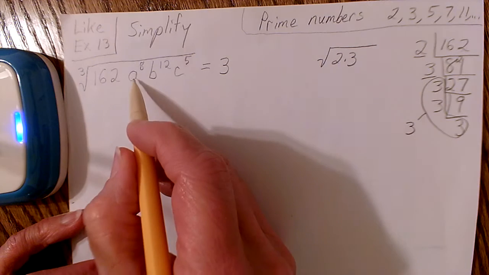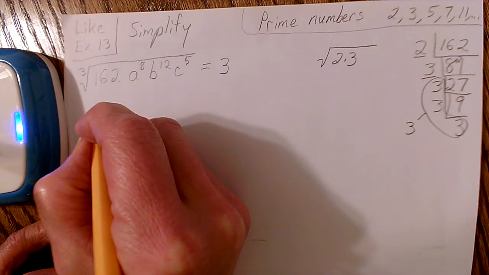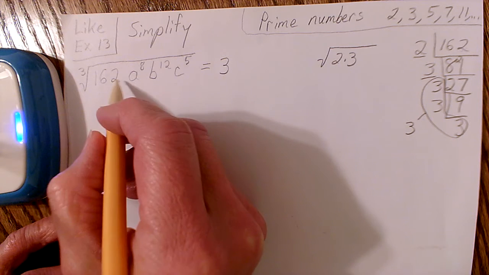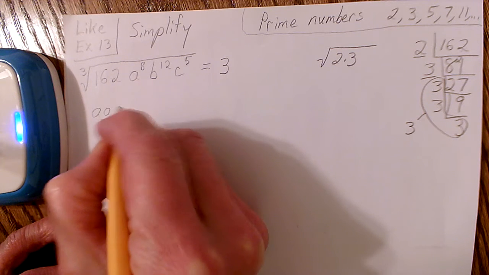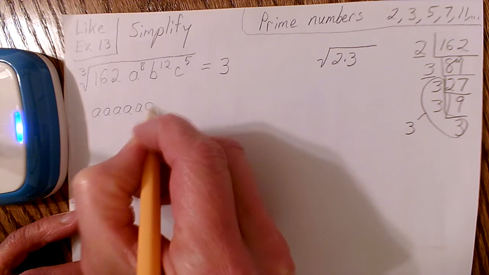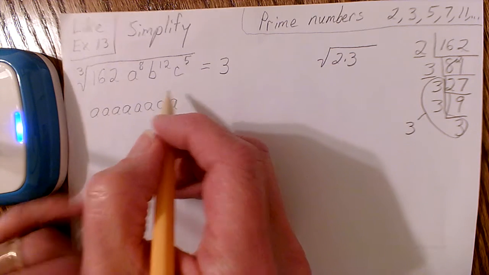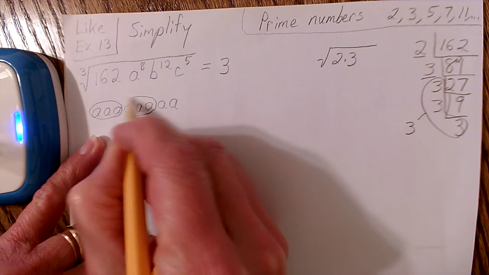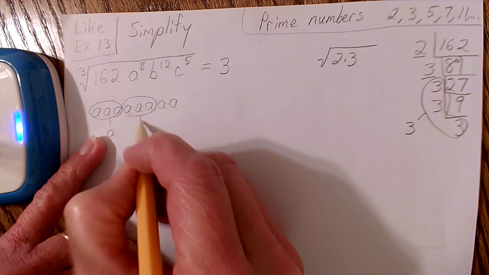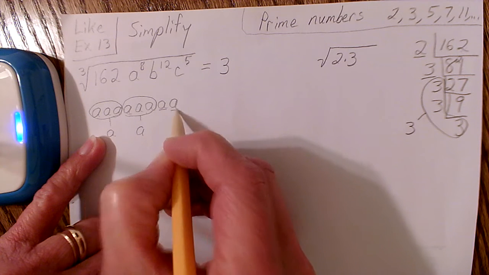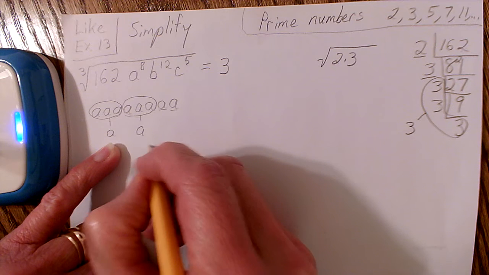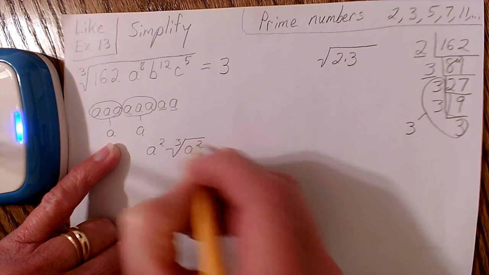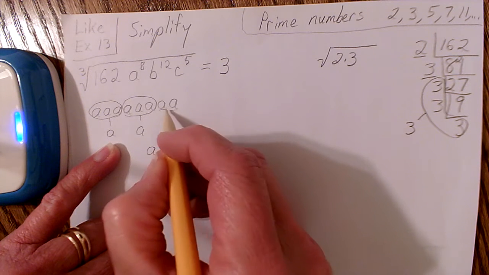So now we're going to figure out what happens with our A's. Remember, you could write out 8 letter A's, and then figure out how many groups of 3 you have. In fact, we'll do that for the letter A just so you can get the feel of why the shortcut makes sense. So here's my 8 A's. We're going to look for groups of 3 in my 8 A's. I found 2 groups of 3. Here's one. Here's a second one. It leaves 2 on the inside. That means on the outside coming out I would have A squared, with the cube root of A to the second left on the inside, because I had 2 left on the inside.